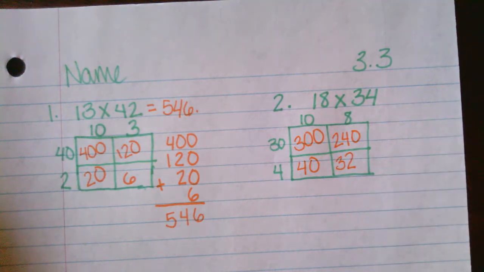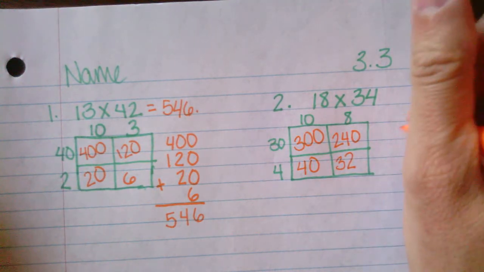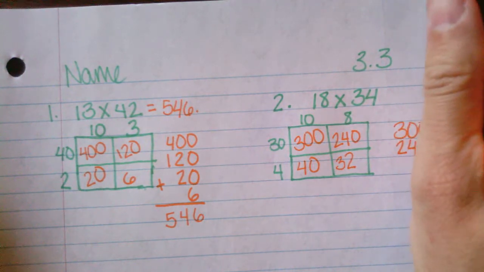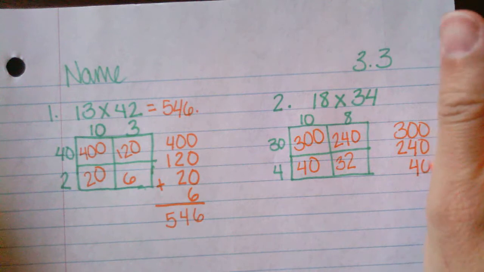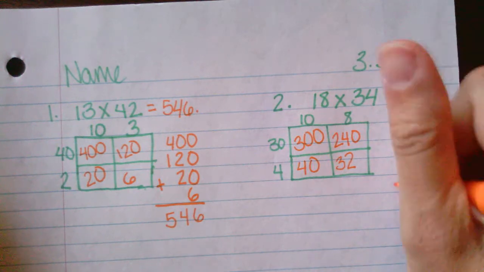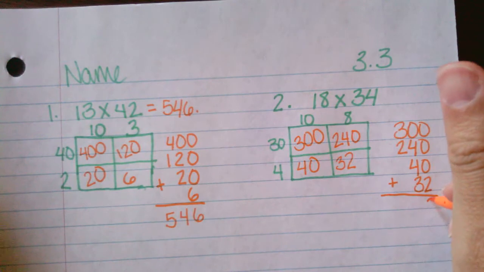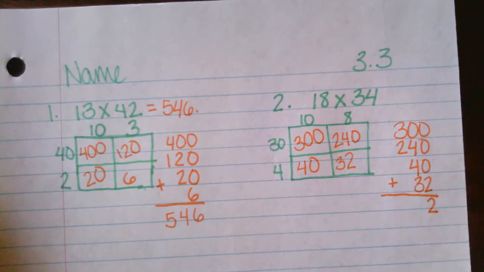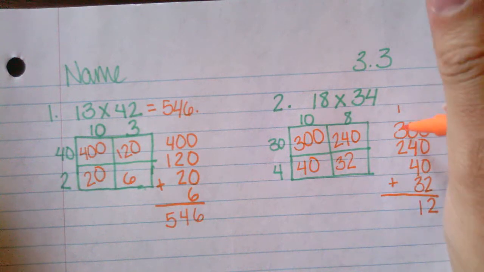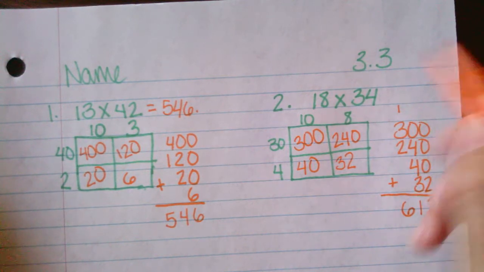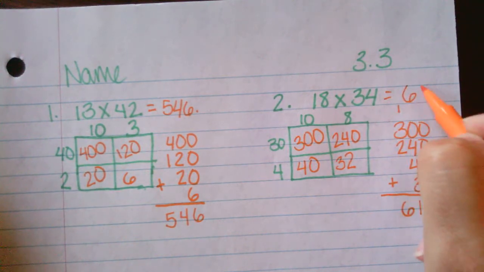And again, we have to add all 4 of our partial products together. So 300, 240, 40, 32 added together. 0 plus 2 is 2. 4 plus 4 is 8 plus 3 is 11. Carry up. 1 plus 3 is 4. 4 plus 2, 6. So 18 times 34 is 612.